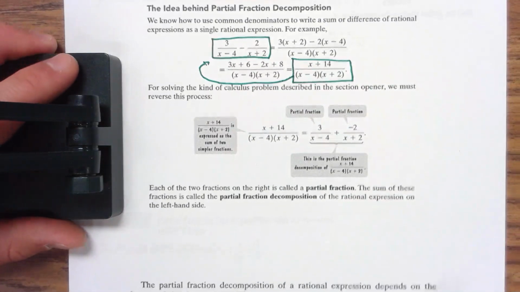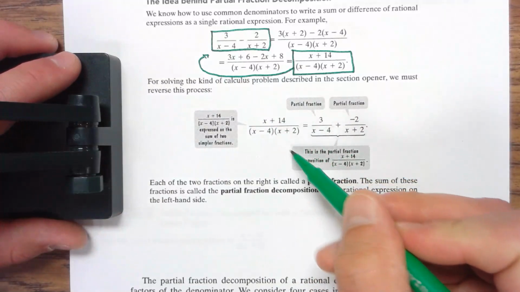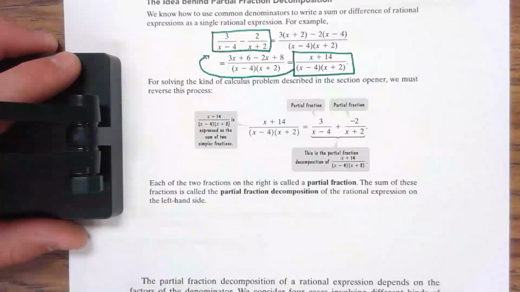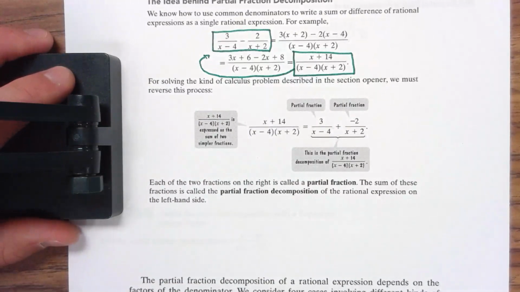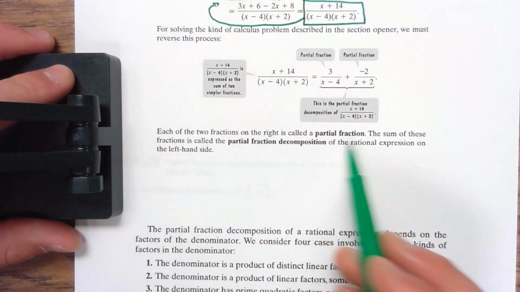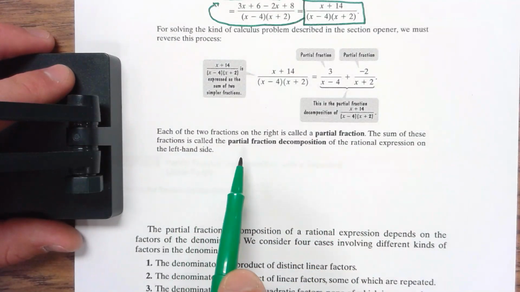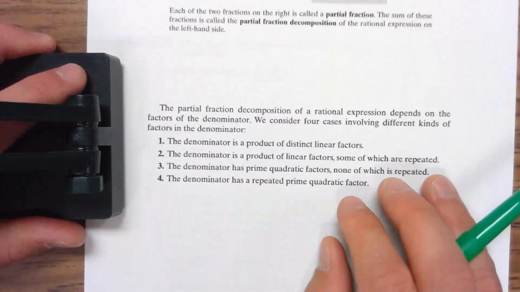Okay, so again, what we're going to focus on is taking this one fraction and breaking it apart, so we can write it as a combination or a sum of smaller fractions, thus decomposing it. Each of the two fractions on the right, the smaller parts, are the partial fractions. The sum of the fractions is called the partial fraction decomposition of the rational expression.